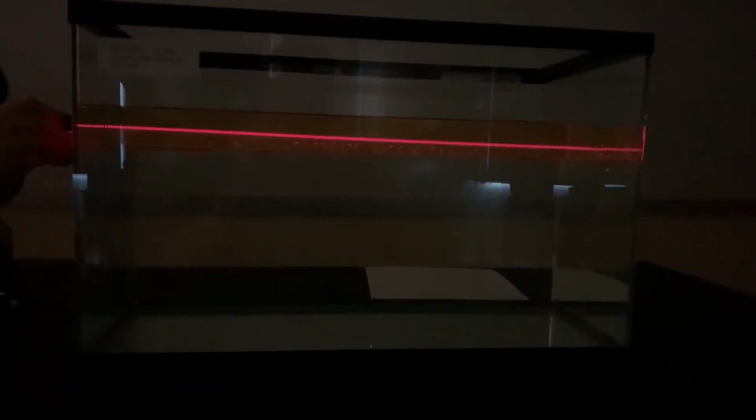The laser becomes more blue, probably because the laser contains multiple wavelengths of light, where some are being absorbed more than others, which results in a change in color. This is a consequence of fluorescence.